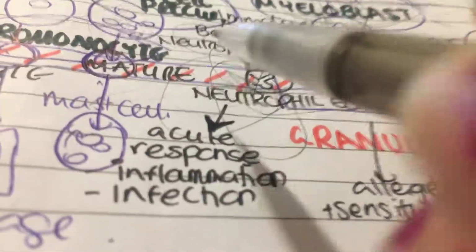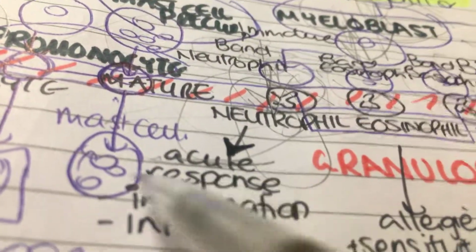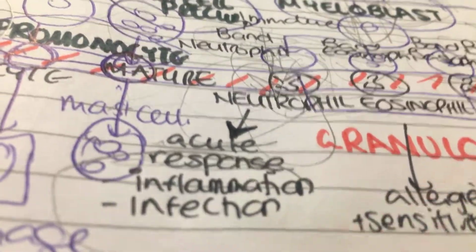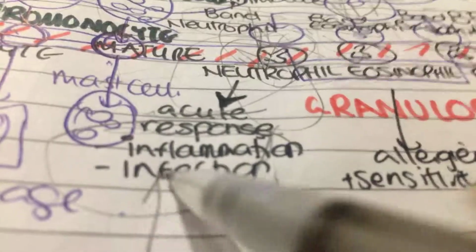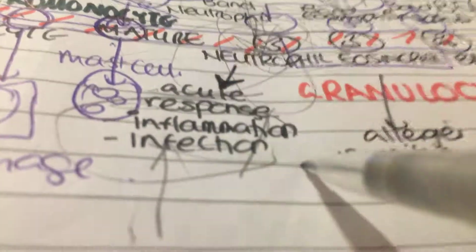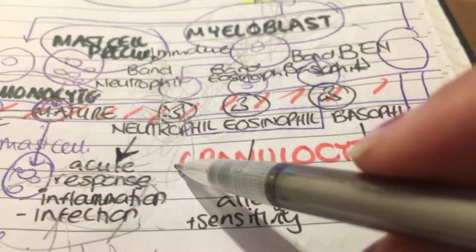Neutrophils, just for reference, are part of the acute immune response, inflammation and infection. It's the first response, and it's the highest percentage of the granulocytes, because remember, they are spotty, so they have granules.